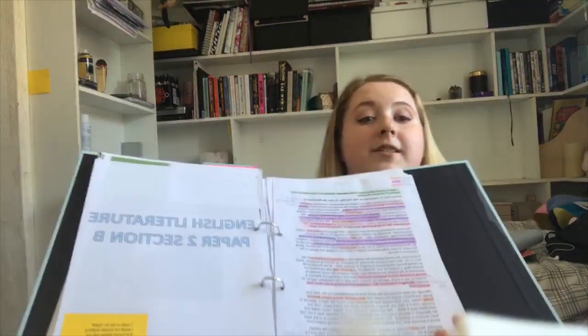You would like a better example of what my notes look like once they exist, because obviously my notes for Spanish don't exist. I'm going to show you section B of paper 2 folder for Lit. They're also all colour coordinated, so there is that. So this is English Lit paper 2 section B.